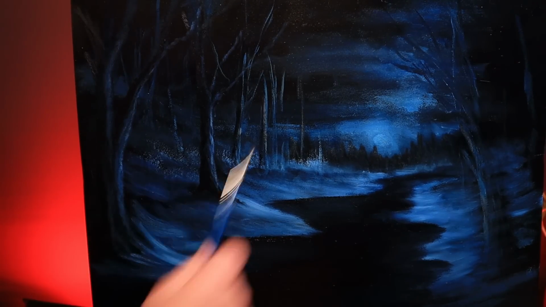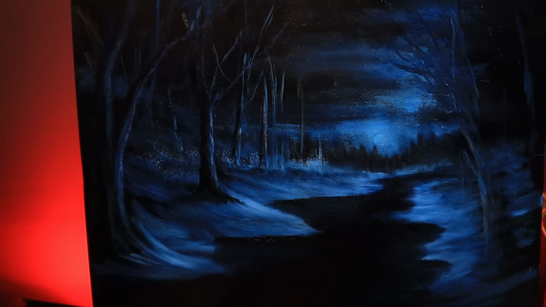Right, so you've seen what I'm doing with these trees. I'm going to do the same on the other side, and then I'm going to come back and play with the snow and start doing the water.